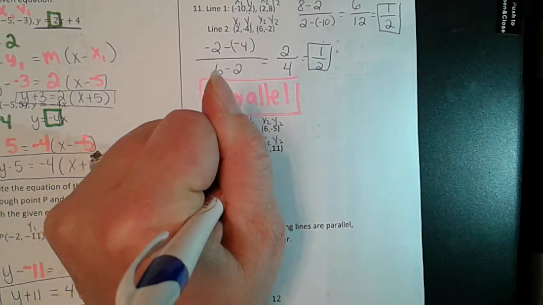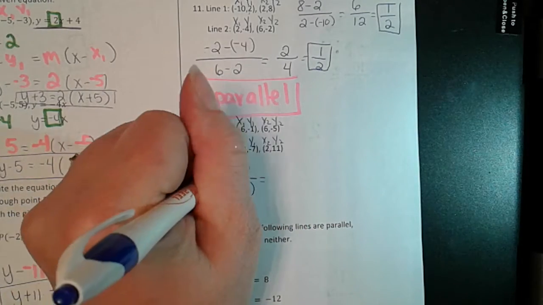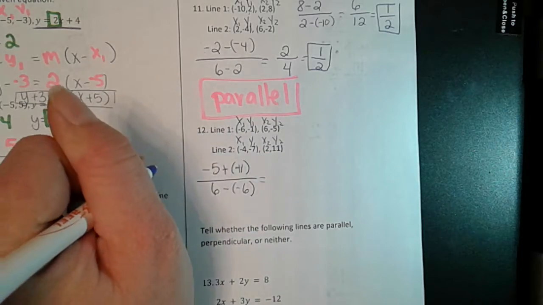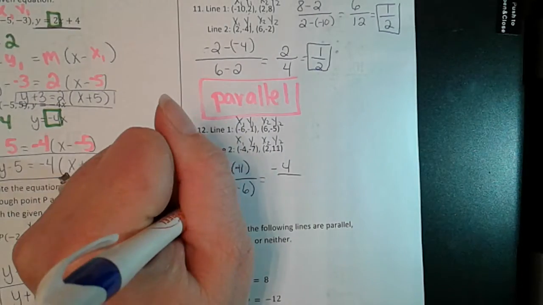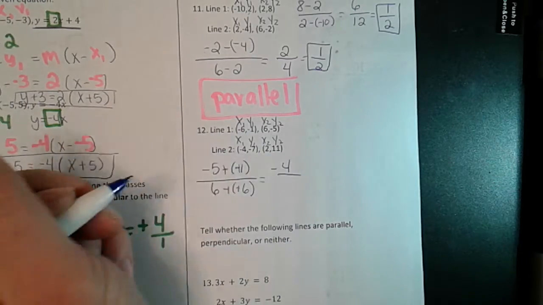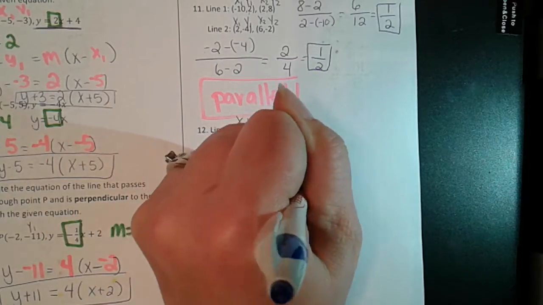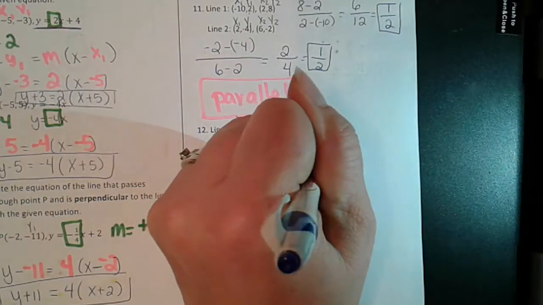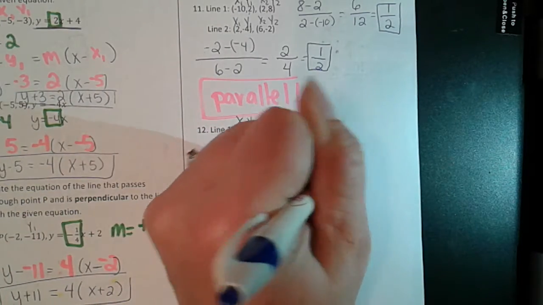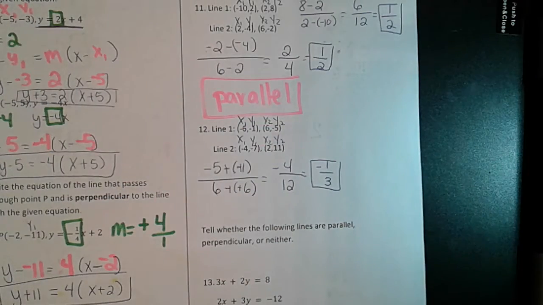Negative 5 minus negative 1: remember, these cancel each other out, and we have negative 5 plus 1 is negative 4. And 6 minus negative 6, again, those cancel each other out, and we get positive 12. We can divide both top and bottom by 4, so we get negative 1 over 3. That's the slope of the first line.